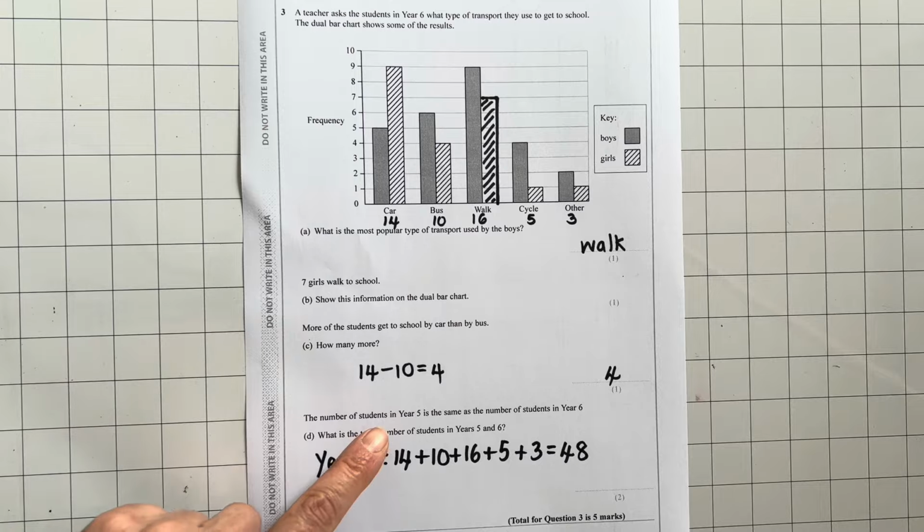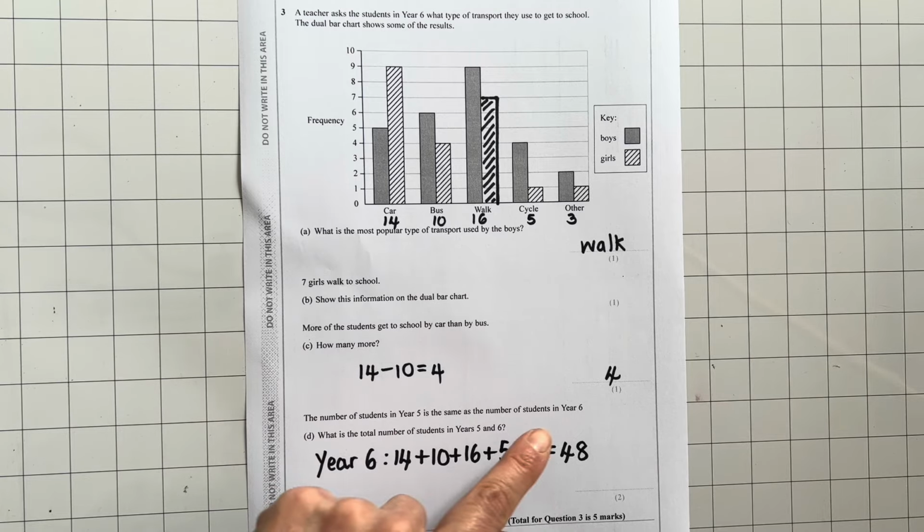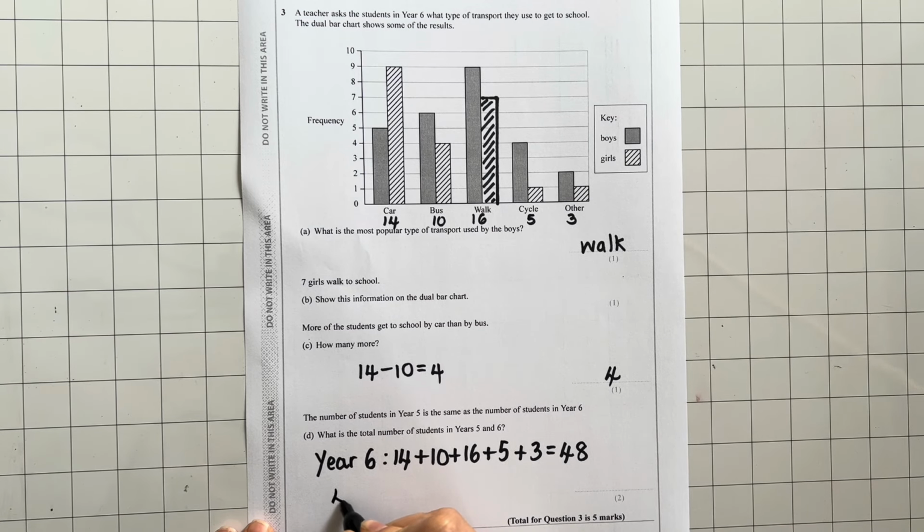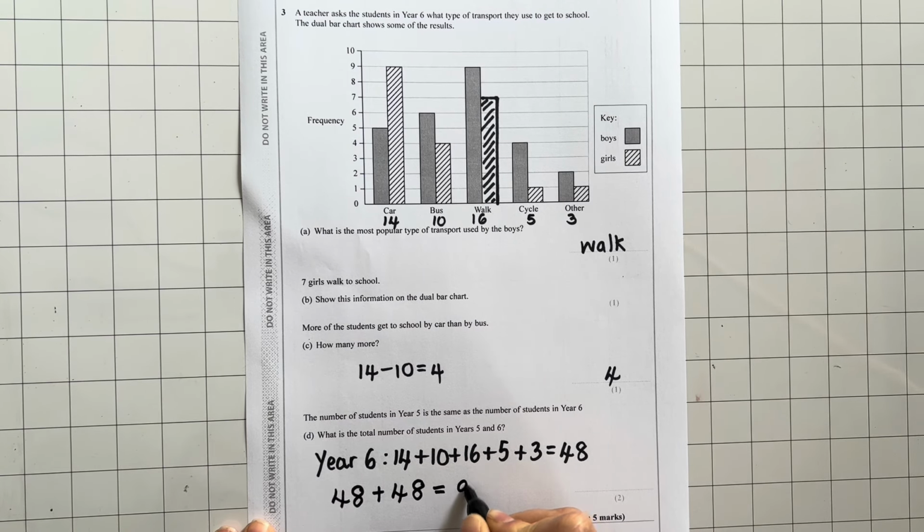We're told the number of students in year 5 is the same as the number of students in year 6. So the total number of students in year 5 and 6 will be 48, add 48, which is 96.